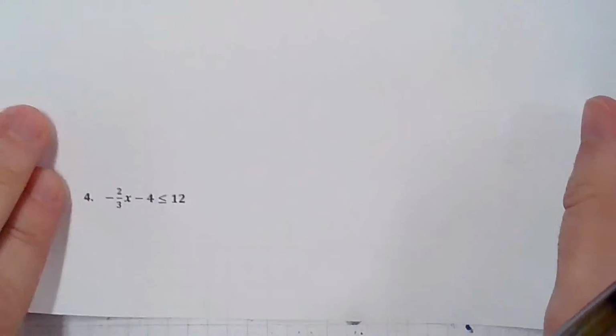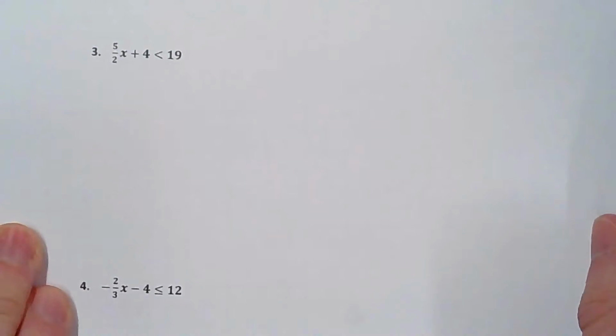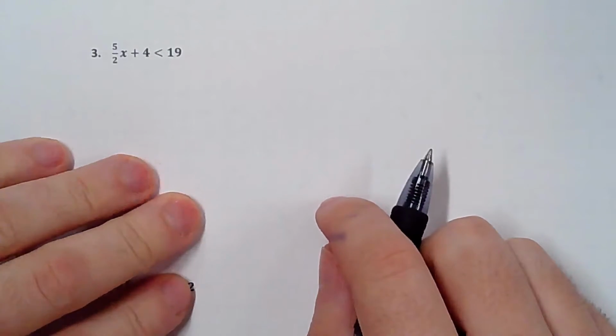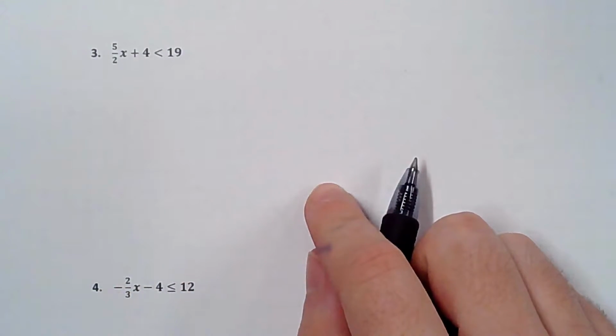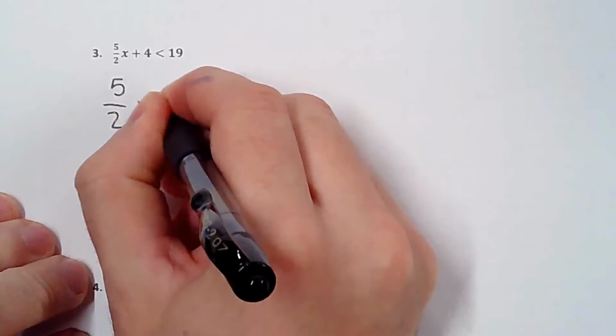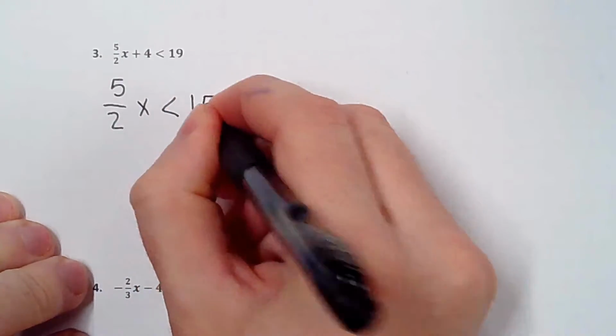Number 3. What do we do first? I would get rid of the -4, right? Before we start multiplying and dividing, let's get rid of the 4. So we're going to add 4, and we get 15 here.